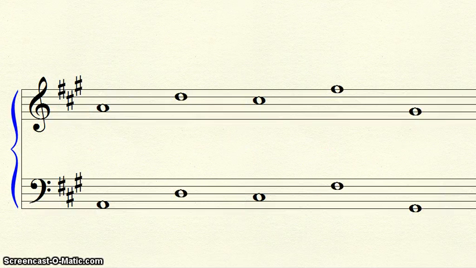Let's do an example with a sharp key. Here we're in the key of A. Our first note is A, and there's no sharp in the key signature, so it's simply an A. Same with our D. Next we have C. There's a C sharp in the key signature, so this is a C sharp. Next we have an F. There's also an F sharp in the key signature, so this is an F sharp. Finally we come to a G. Although there is no sharp on the G line, there is still a G sharp in the key signature, so this is also G sharp.